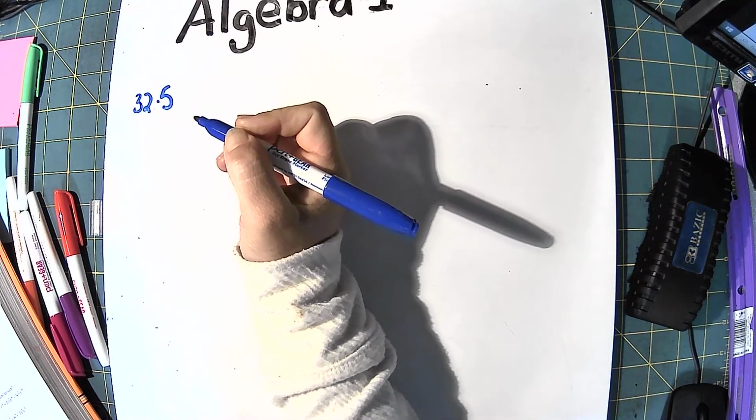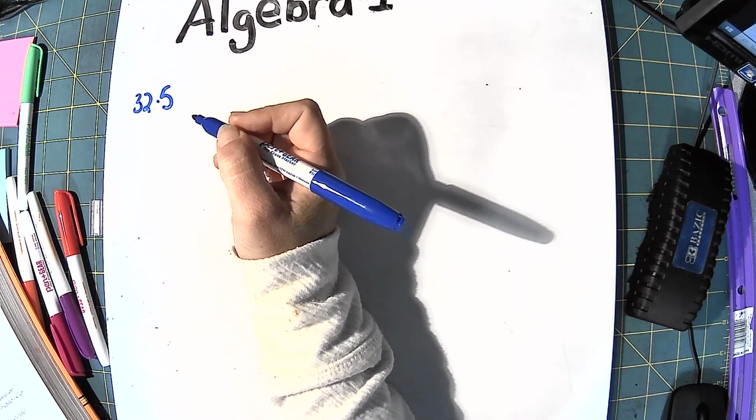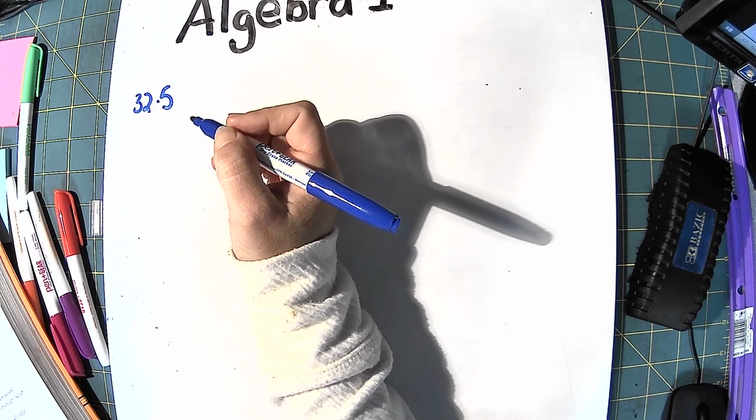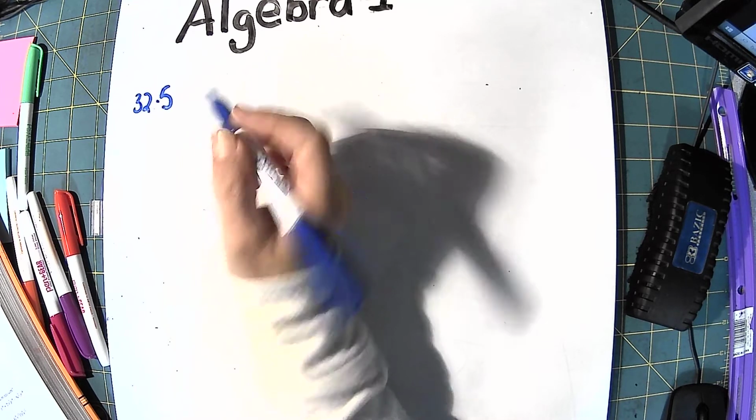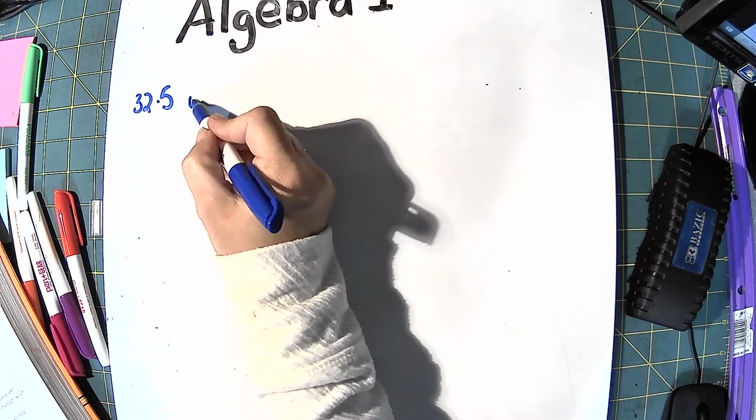Alright, let's see, 32.5. This one says, we get the same result if we multiply the number by 3 or if we multiply the number by 5 and then add 2. Find the number. Okay, so that one's a little harder.